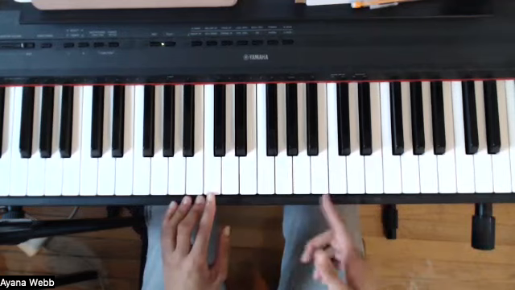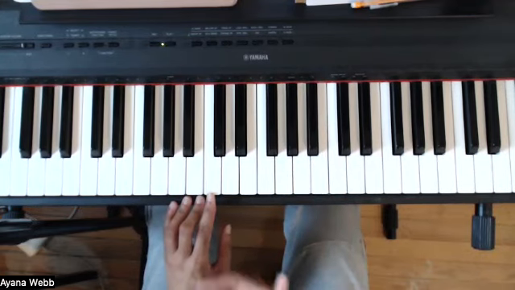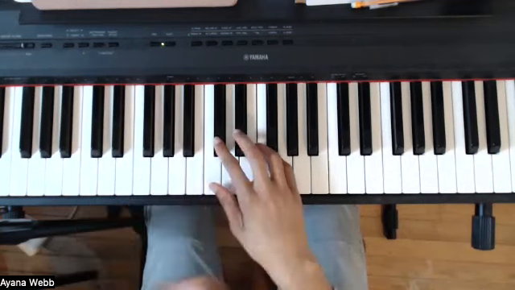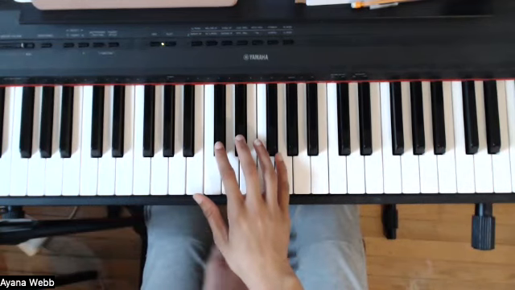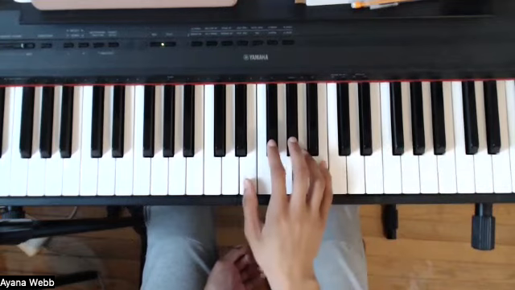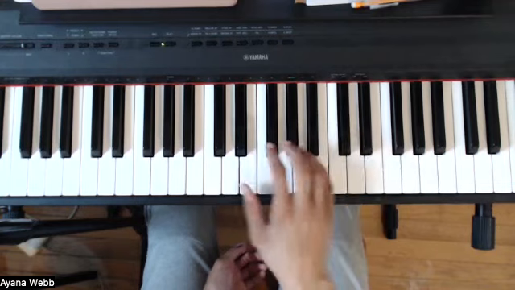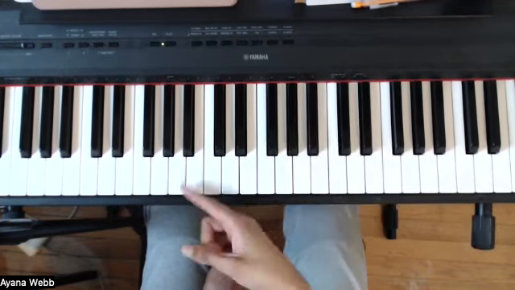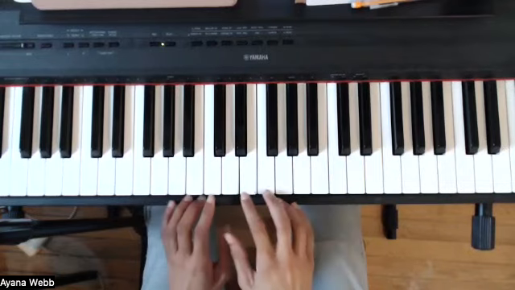So I just played a C major scale. Each of these keys has its own scale attached to it. So C sharp has its own major scale. The E major scale starts with E and ends with E. So the notes are different, but you can hear how they are similar to each other.